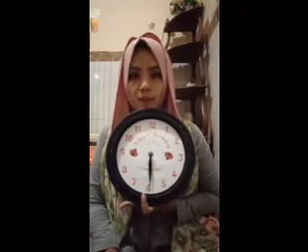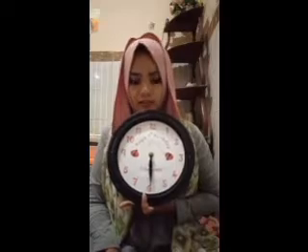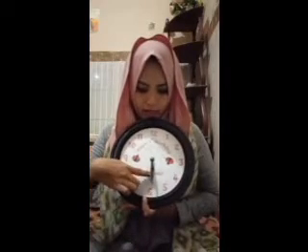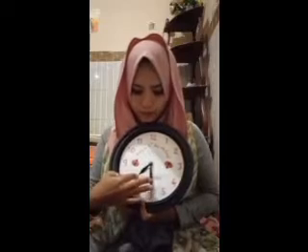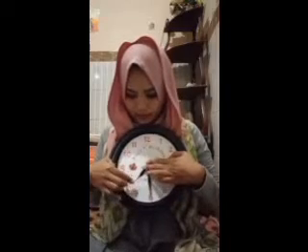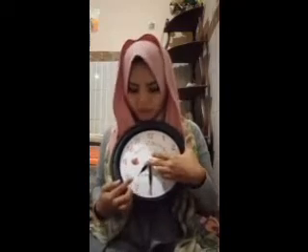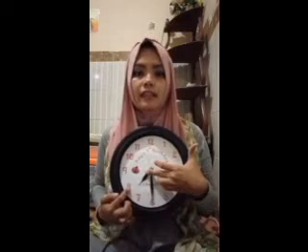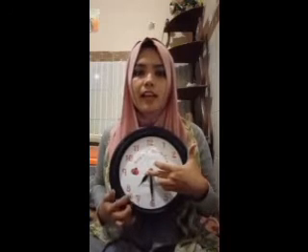And what about the hour hand? The hour hand should point between the numbers. For example, like this: the minute hand points at 6 and the hour hand points between 7 and 8.